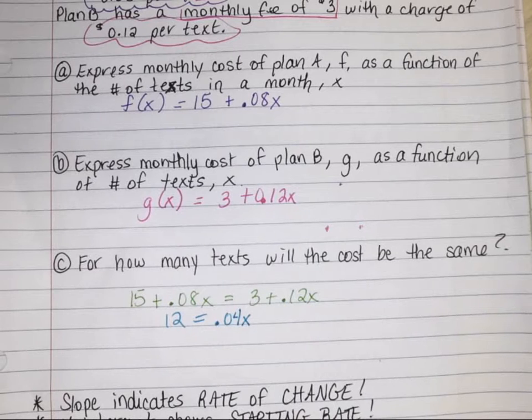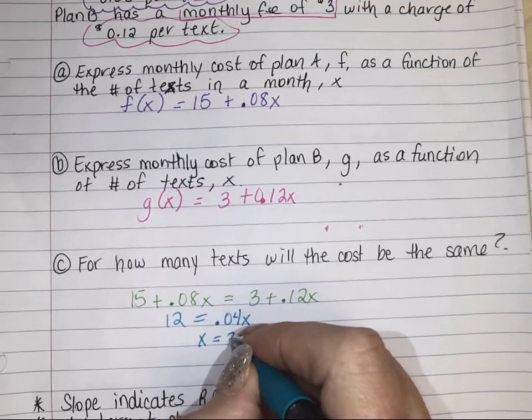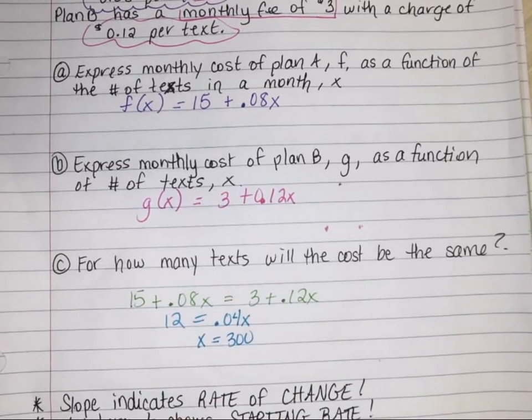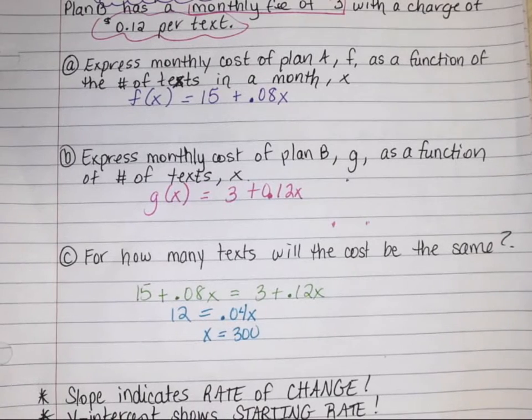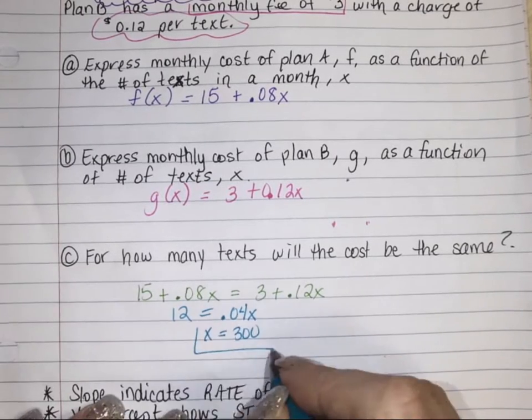You get 0.04, and then of course divide 12 by 0.04 to see how many texts your cost will be the same. So when you've sent 300 texts in either plan, that cost will come out to be equal.